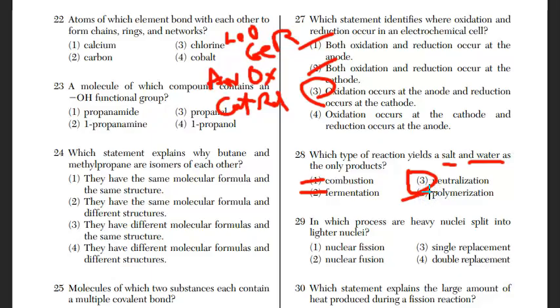Neutralization, acids and bases neutralize one another, and polymerization, another organic reaction where I take small molecules and make long-chained molecules. All right, 29, in which process are heavy nuclei split into lighter ones? Okay, heavy nuclei into lighter. Well, we're talking nucleus. Single replacement and double replacement are chemical reactions. They're not going to be here. So we're either talking fission or fusion, and you don't want to get confused. It is going to be fission.